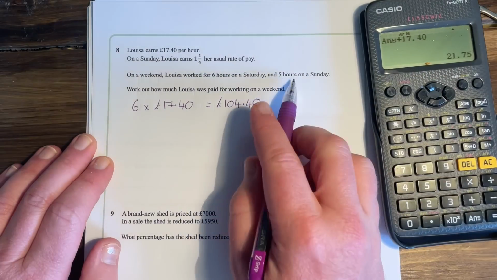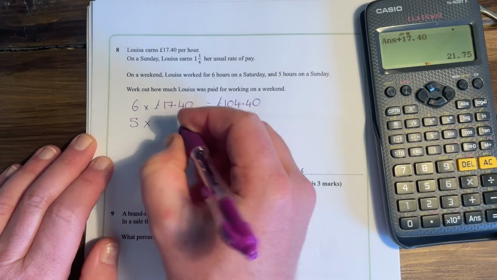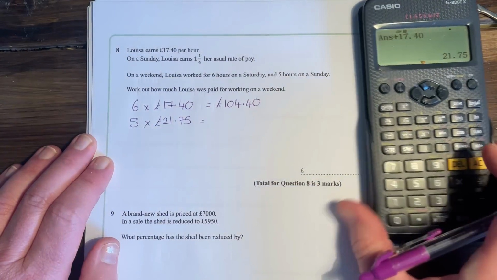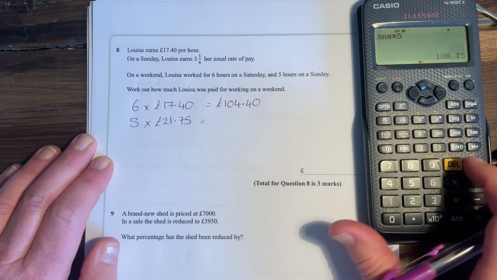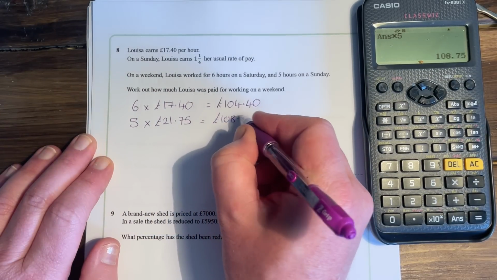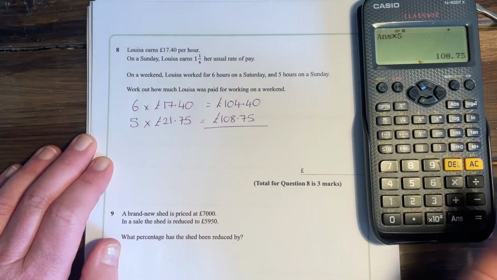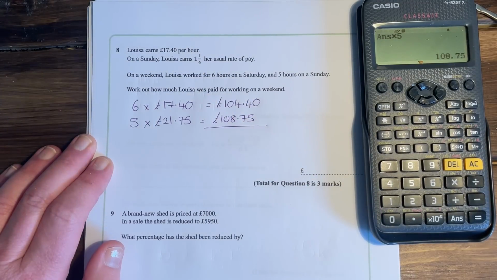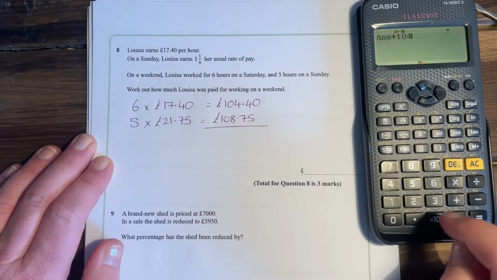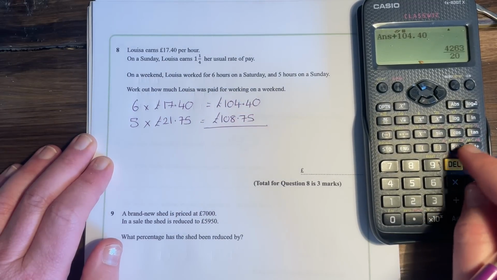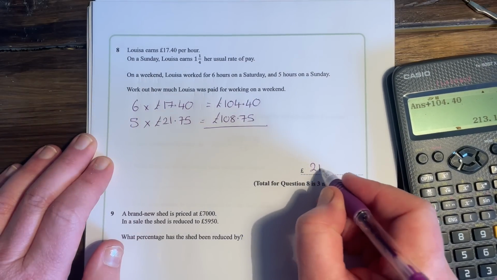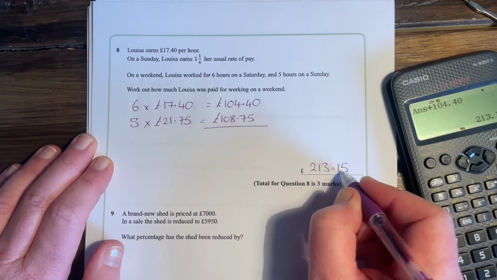So she's doing 5 hours on a Sunday. So 5 times by £21.75. Let's do that times by 5. So on the Sunday, she gets paid £108.75. Obviously, it says how much does she earn on the whole weekend. So I'm going to add the two together now, which is a total of £213.15.